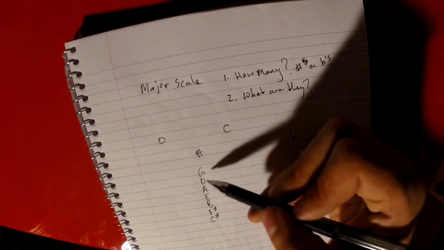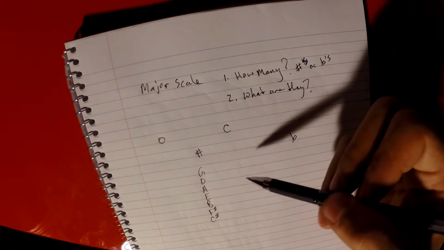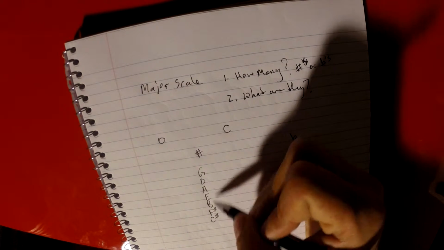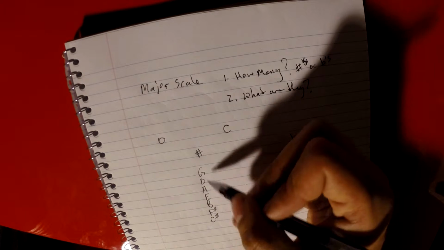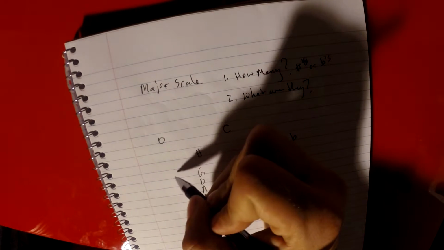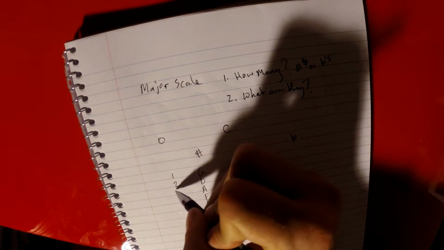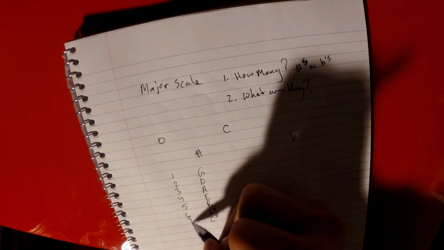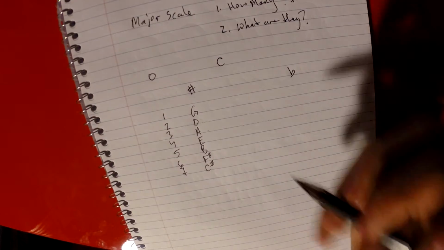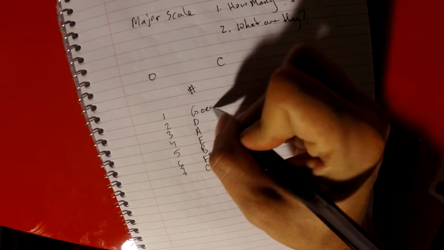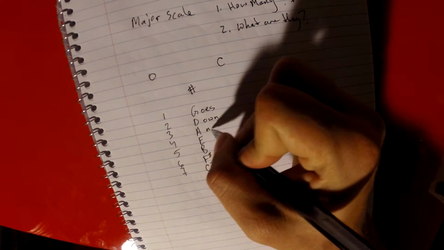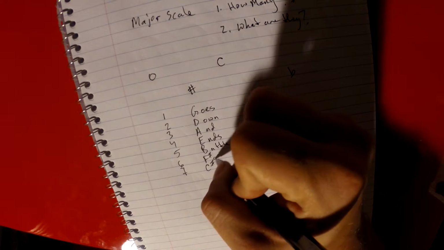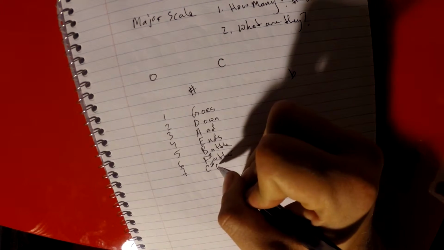So for any key, if you want to know how many sharps are in the key of G major, the answer would be 1. For F sharp, the answer would be 6. For C sharp, the answer would be 7. So if we number them 1, 2, 3, 4, 5, 6, and 7, the saying goes: Goes Down And Ends Battle Father Charles.